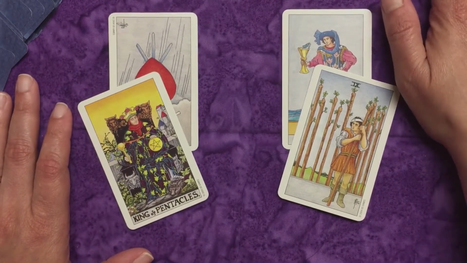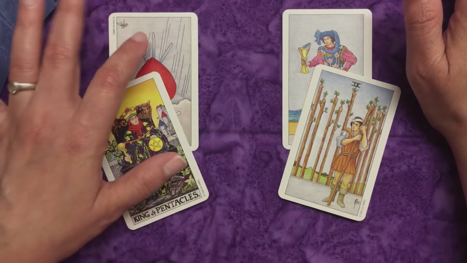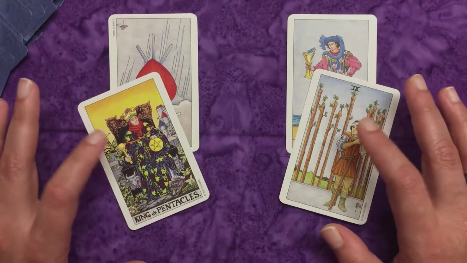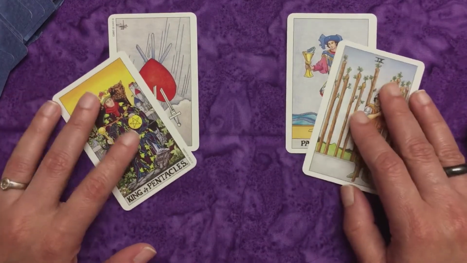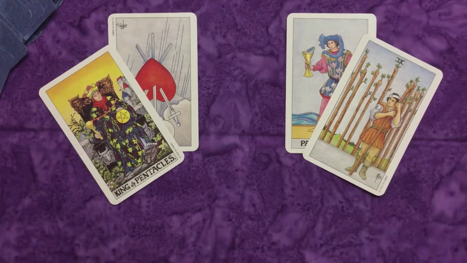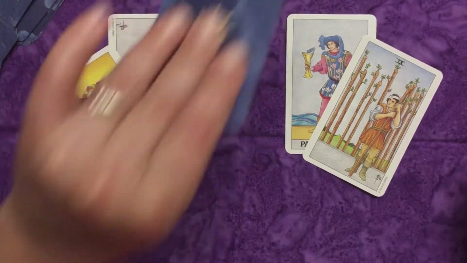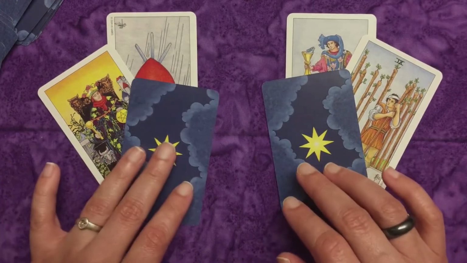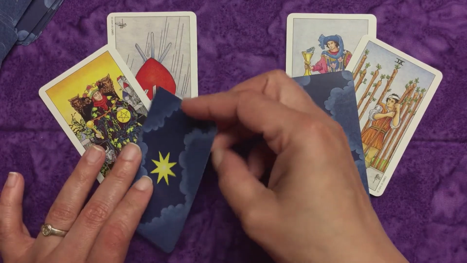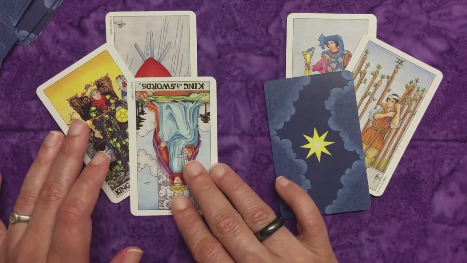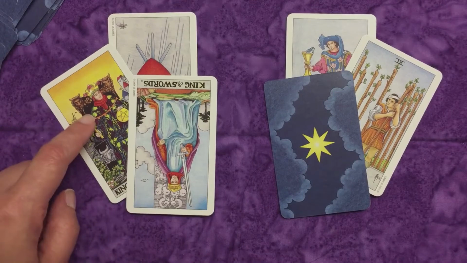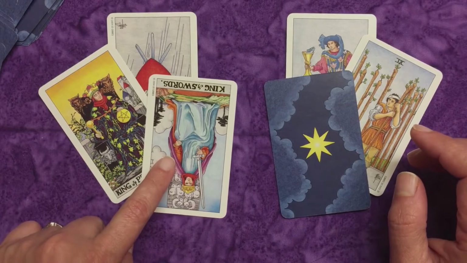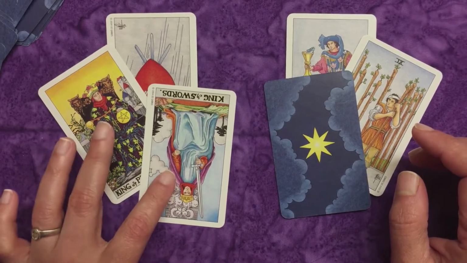All right. So again, now we have how to reach out for new and existing connections, and what the hurdles will be. Now, of course, I need to know how to overcome those hurdles. So for the new connections and for the old connections, how to overcome these hurdles. King of Swords reversed. Wow. See, the hurdle was the King of Pentacles. The reverse hurdle, how to overcome it, is King of Swords reversed.